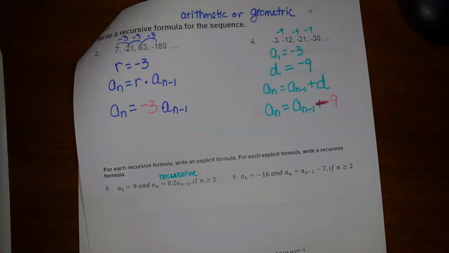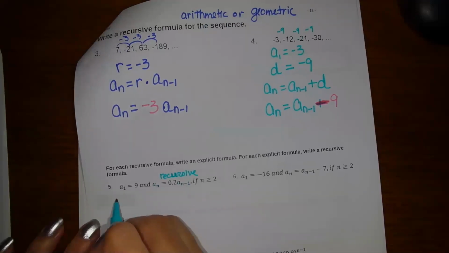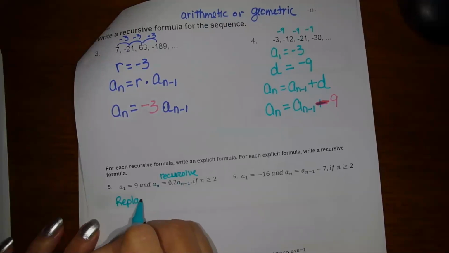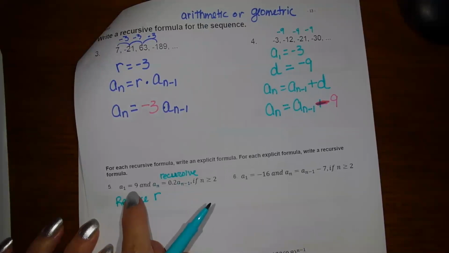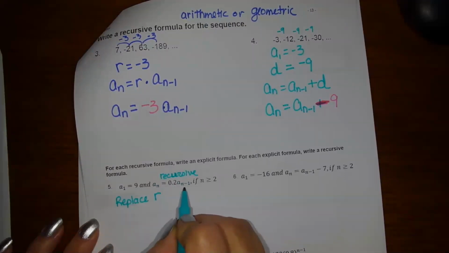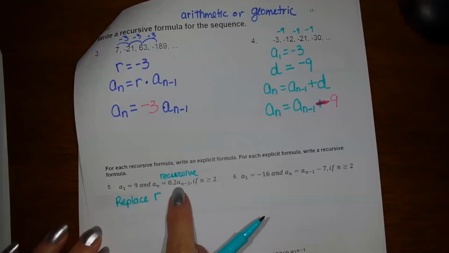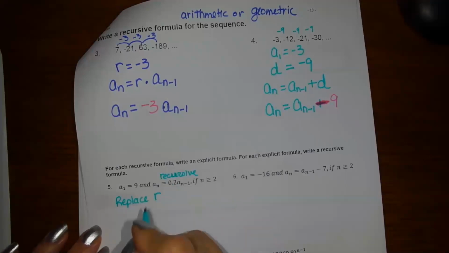If it's recursive, I want to write the explicit. So what do I do? I'm going to replace R, right? So this is 0.2 to the n minus 1. So I know that that's geometric because it's multiplied, right? So a to the n is going to equal r, which is 0.2, right?